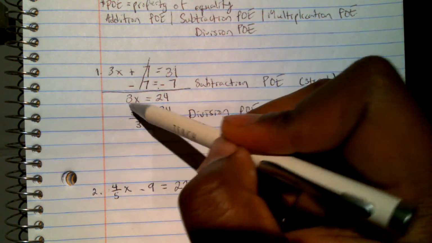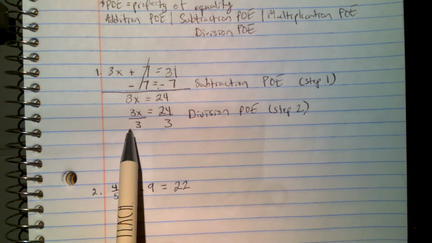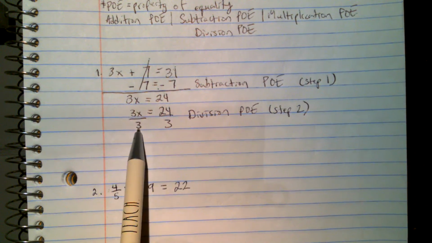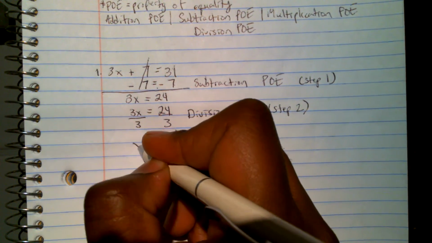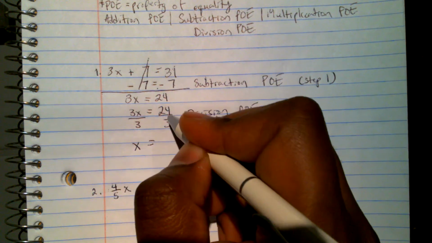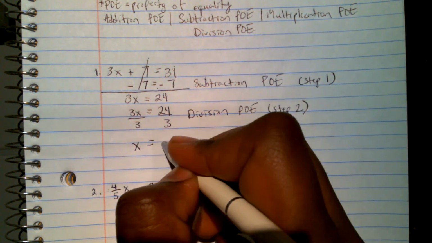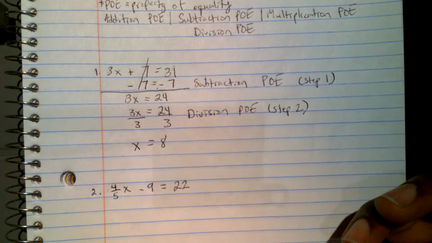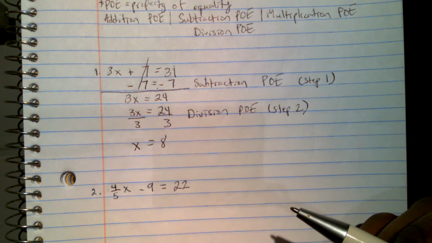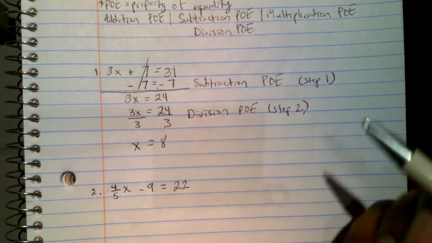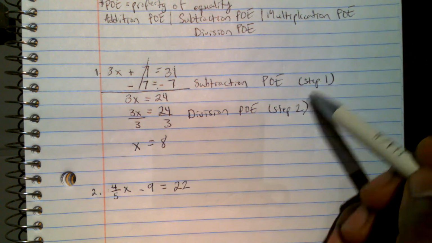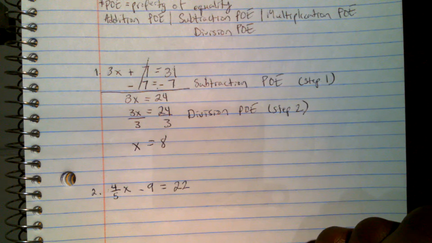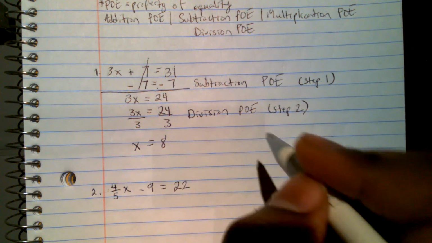And one concept that I do want to reiterate is when it comes to fractions, you are dividing. 3 divided by 3 is 1, so we're going to have the x. 24 divided by 3 is 8. And that's our final answer. Even though it appears that we did more than 2 steps, we really did 2 steps because we used 2 different properties of equality. And we can check it.